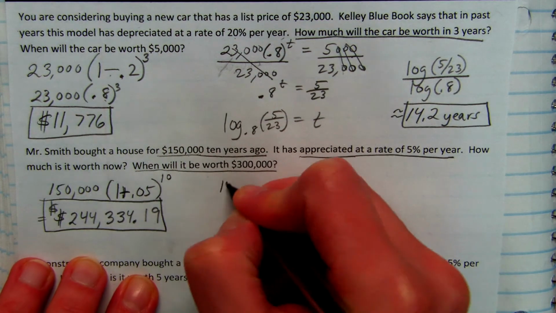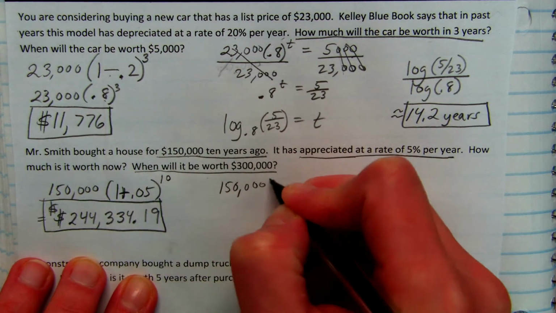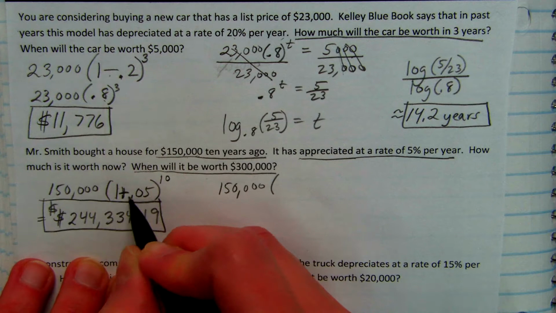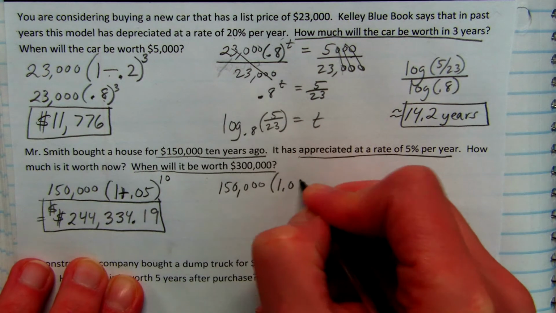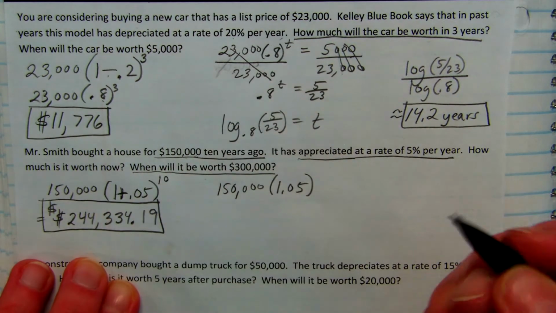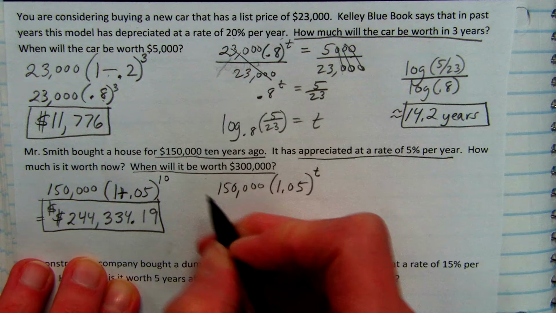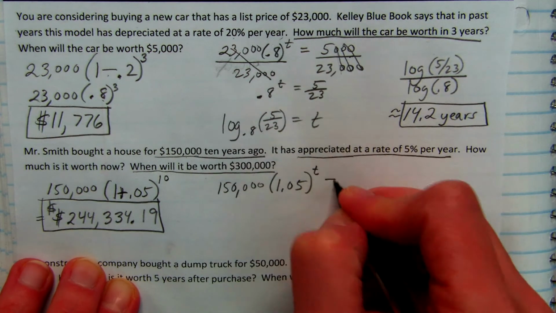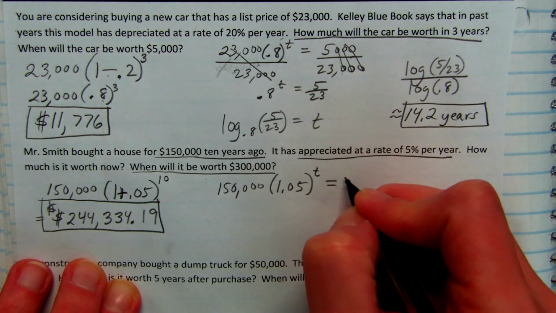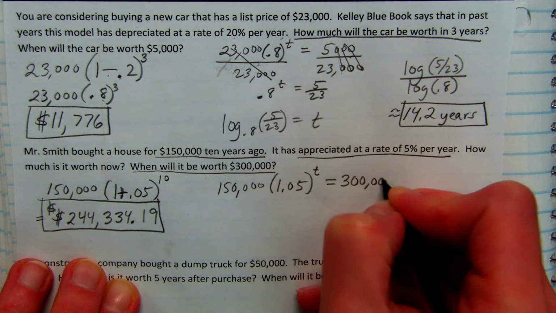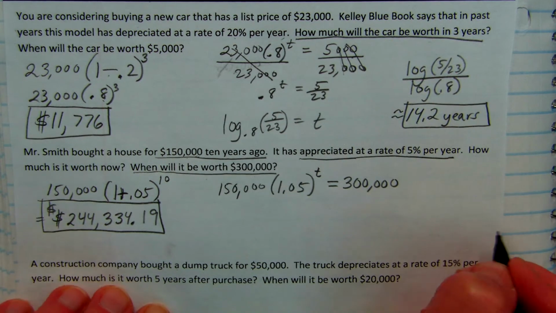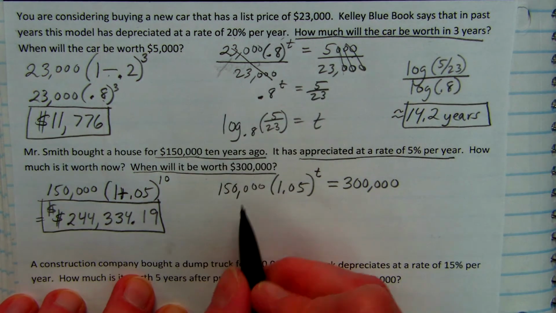Okay, it says when will it be worth 300,000? So we'll start with what we had, 150,000. I'm going to change 1 plus 0.05 to 1.05. I just added those together. I'm going to put it to the t power because we don't know when. That's what we're looking for, is the time. And set it equal to 300,000. And then it looks like the equations we solved in the last lesson.